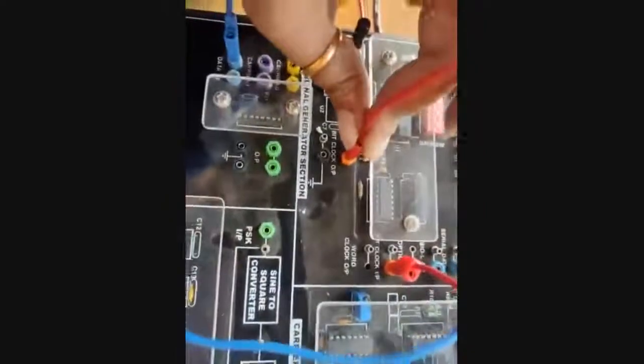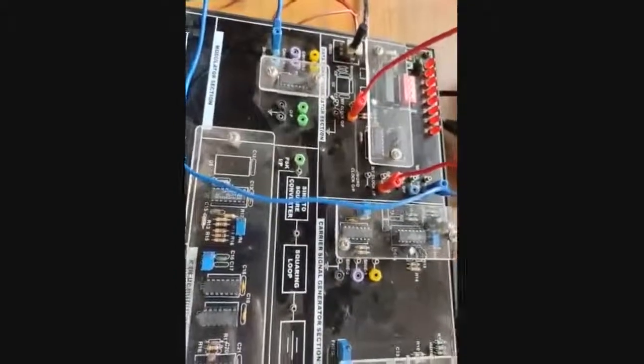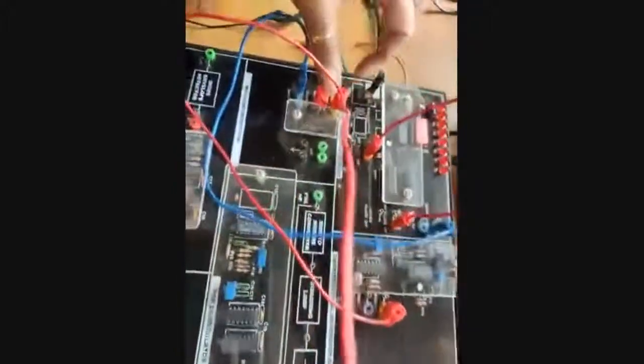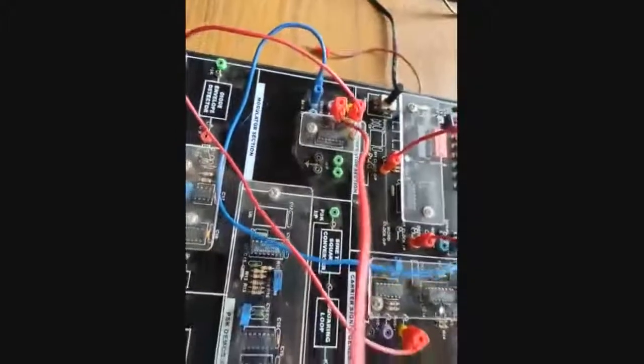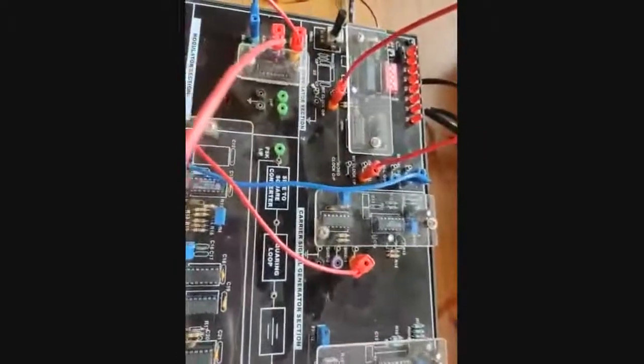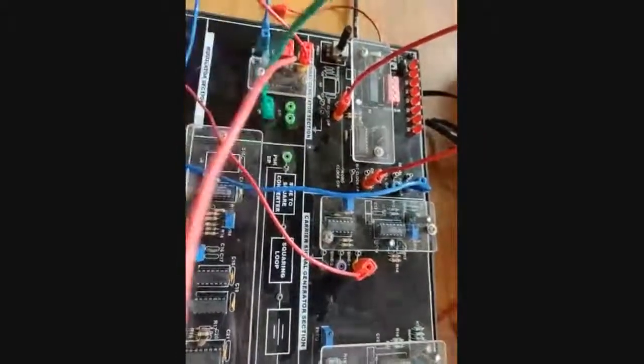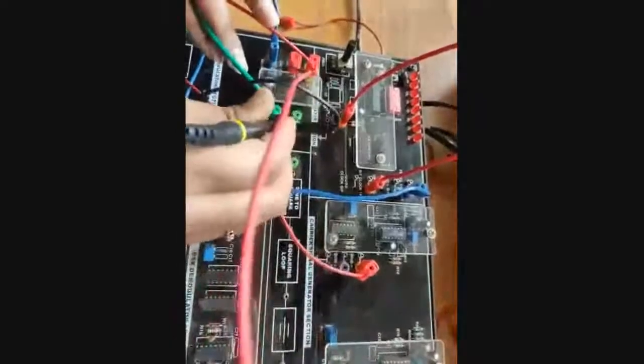The clock output is given to the clock input. Then two carrier signals are given to the FSK modulator section. So we connect the two carrier signals to the FSK modulator. Then we observe our output here at this output section. First we connect a ground, then here we connect to observe the waveform at the DSO.